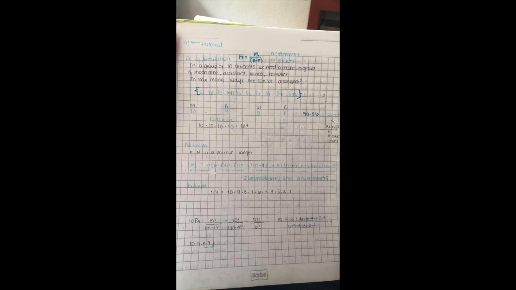Another counting technique is permutation. It is the act of arranging the members of a set into a sequence or order that is already ordered, rearranging its elements. That process is called permutation. This is an example of permutation, and in the upper side you can see the formula of permutation.